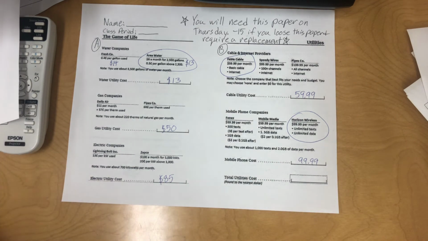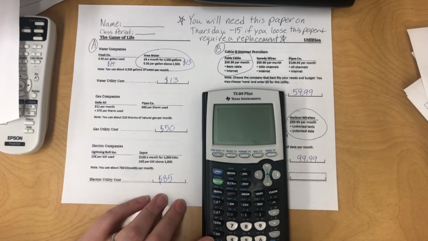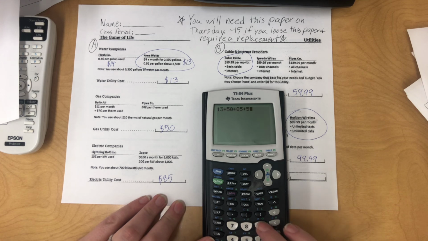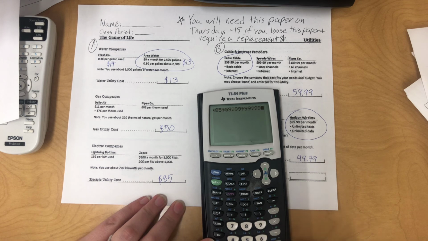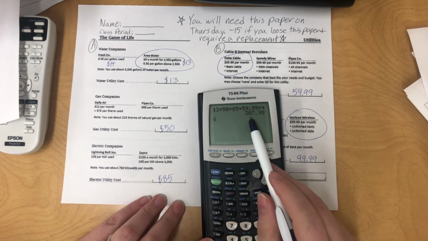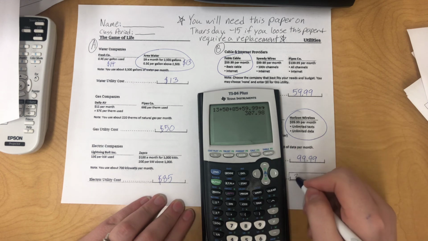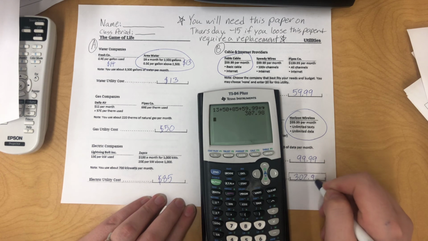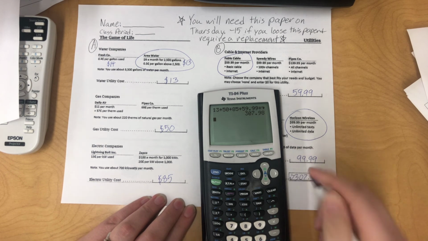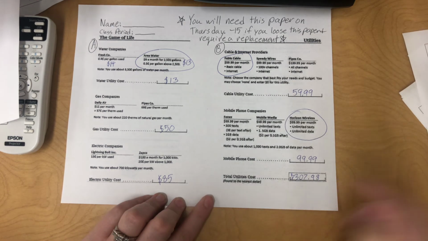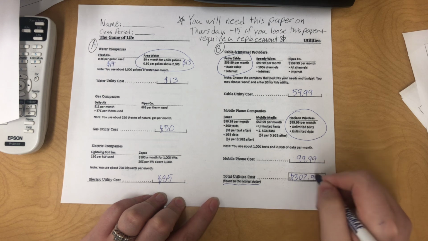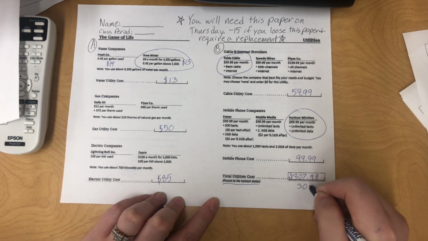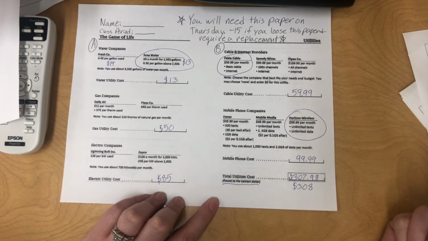So I'm going to take my calculator again, and I'm going to add 13 plus 50 plus 85 plus 59.99 plus 99.99 and hit enter. So I'm going to have a total of $307.98. Now it tells me I need to round to the nearest dollar. So the nearest dollar, I'm gonna round up on this. So I'm gonna actually be paying $308 for the purposes of my budgeting.